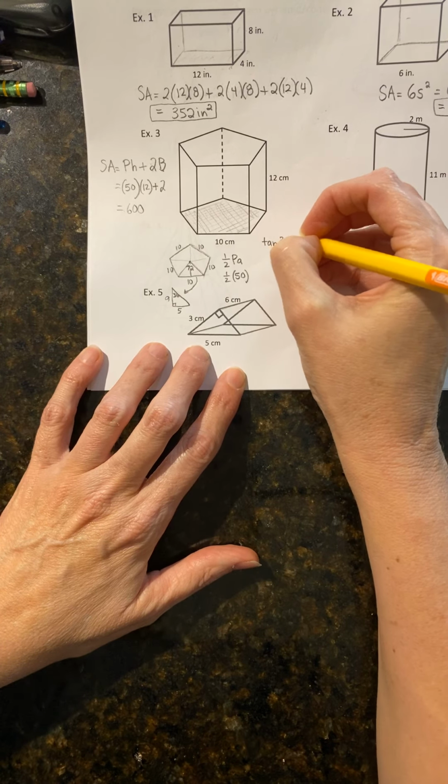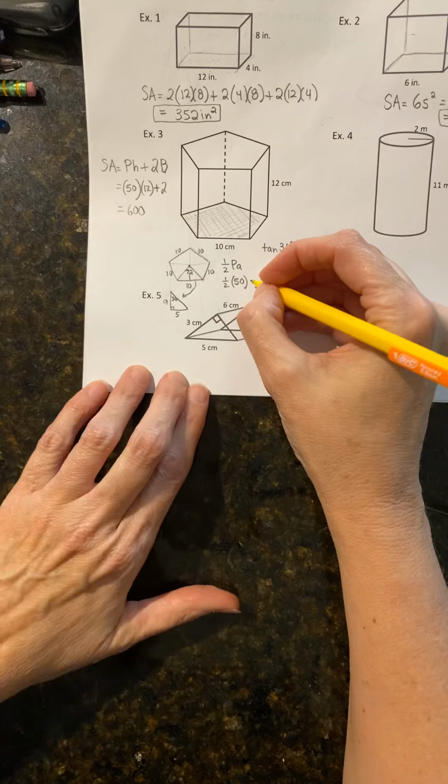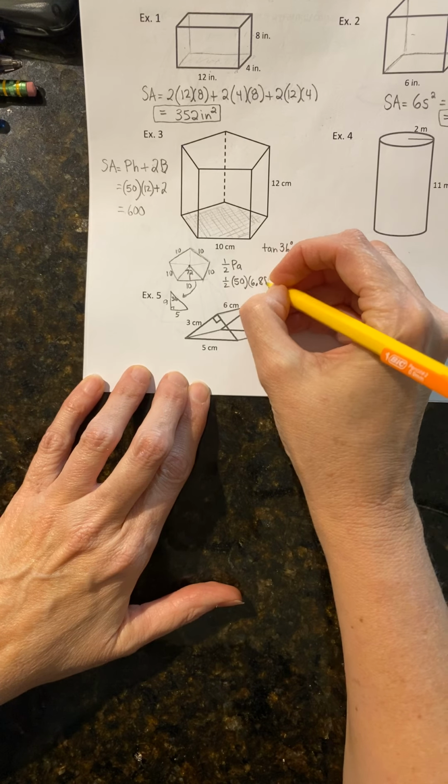Whenever the variable is on the bottom, you divide. So grab your calculator and do 5 divided by tangent 36. And you get this number, 6.8819. That's the apothem.